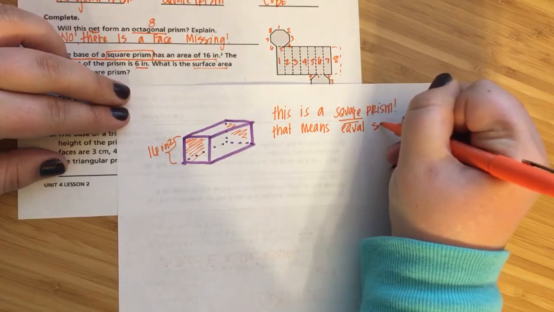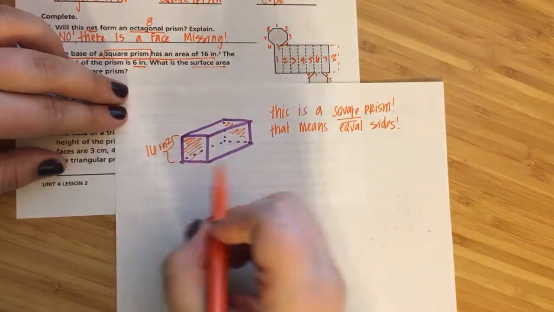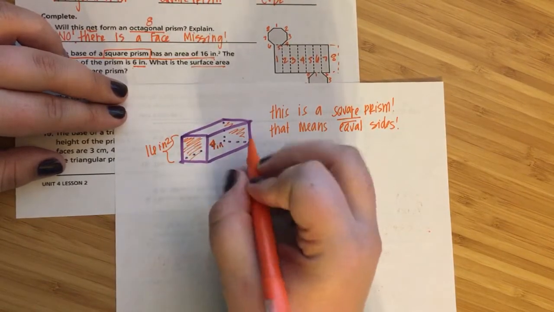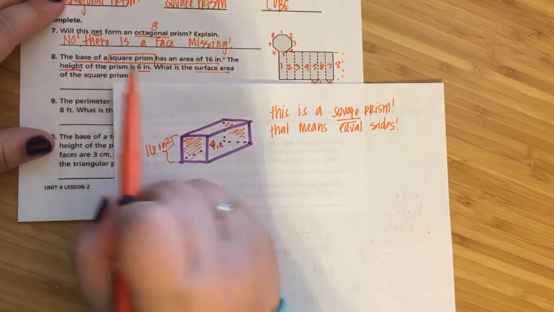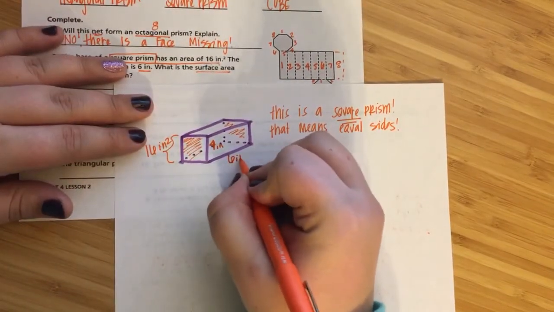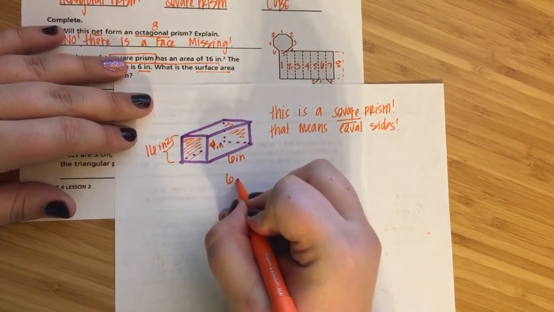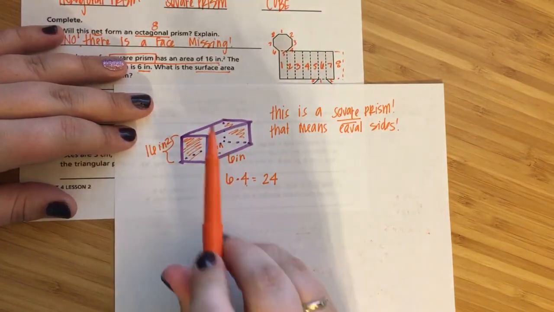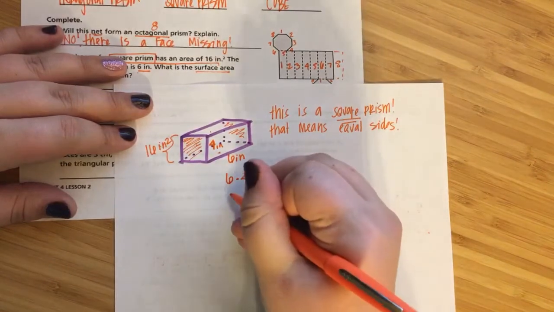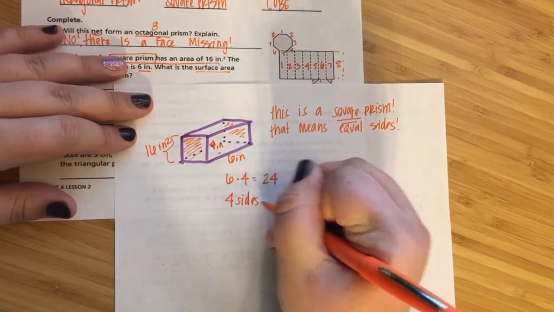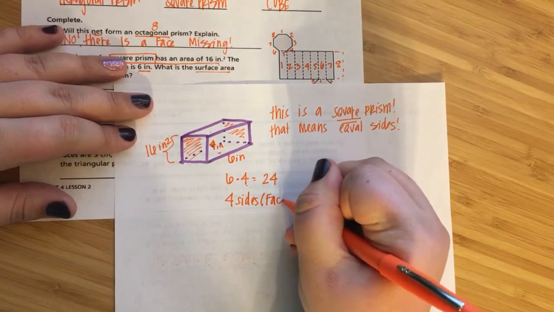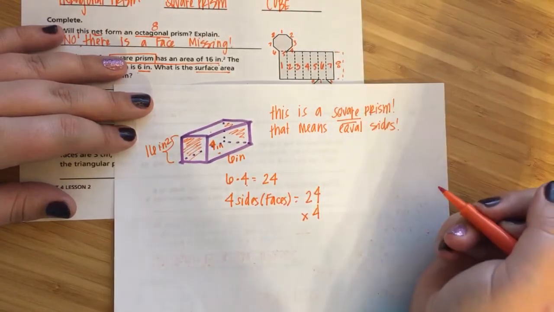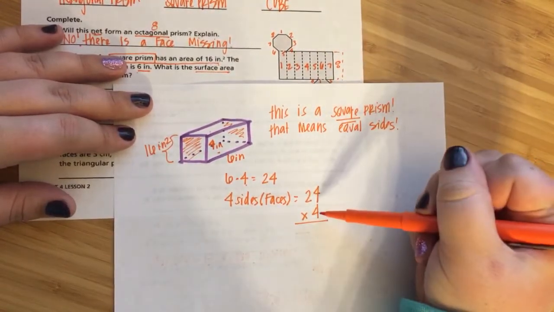But in my square prism to the left, the purple one, I've shaded in the bases. They equal 16 inches squared, but I know the measurement for the length would have to be 4 inches because 4 times 4 is 16, and it is a square prism. This also told me that the height of it is 6 inches. That's the other side of my rectangle. So 6 times 4 to find the area of the rectangle is 24. This is a square prism, so it has 4 of those rectangles as 4 sides or faces. So I would take my 24 and I would multiply it by, you guessed it, 4. When I multiply that out, I get an answer of 96.